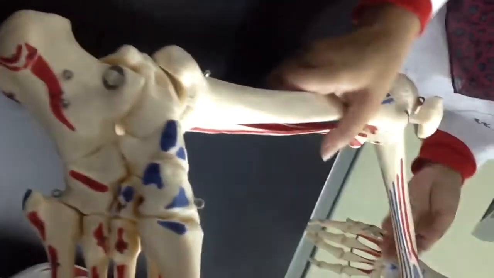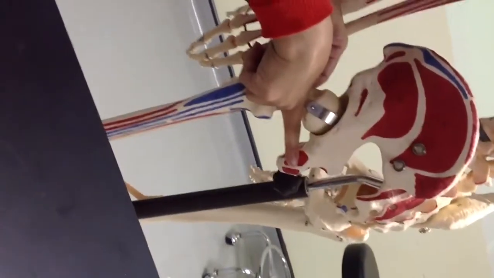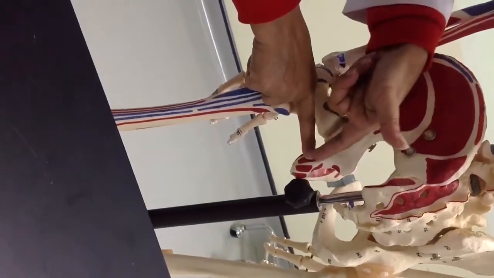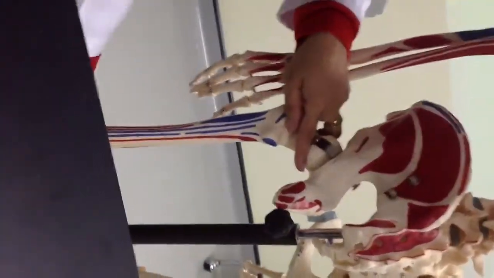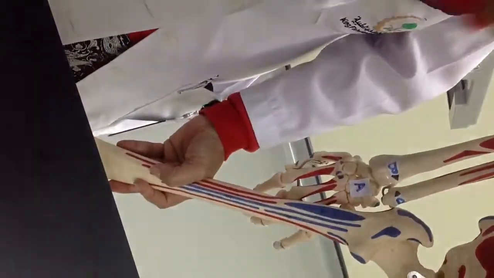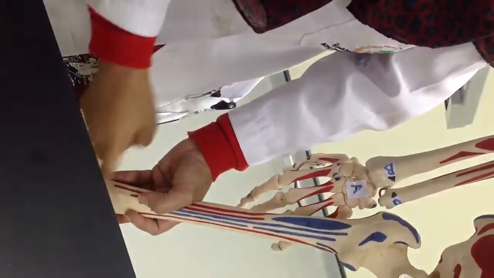Now the nerves. First, the sciatic nerve. This is the ischial tuberosity and this is the greater trochanter. If you draw a line like this, then the midpoint of the line between the ischial tuberosity and the greater trochanter is the sciatic nerve. The sciatic nerve comes to the level of the apex of the popliteal fossa. The nerve divides at the upper part of the fossa, but the artery continues as popliteal and then divides.